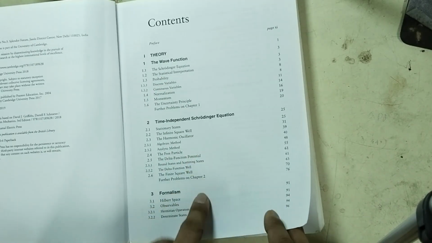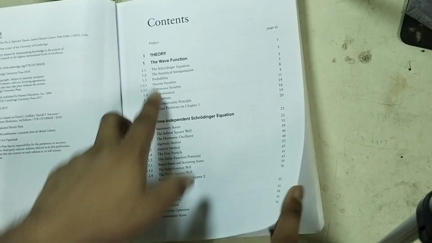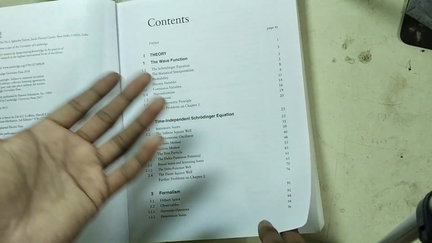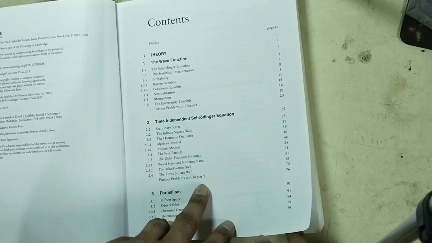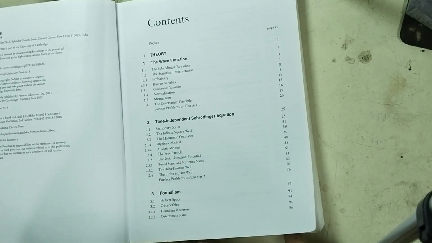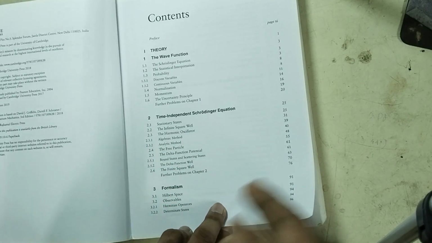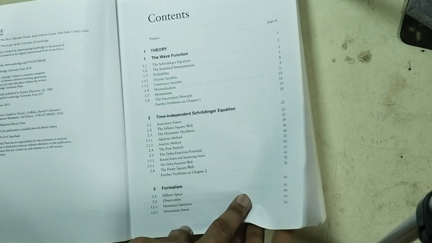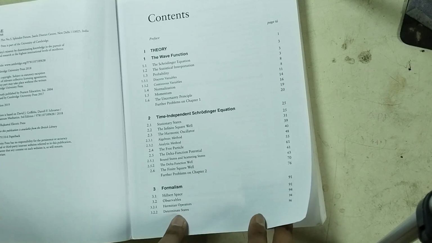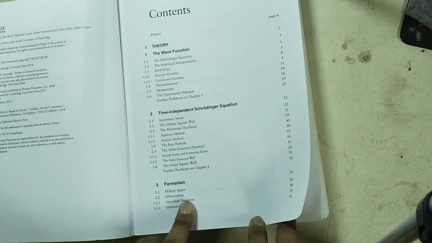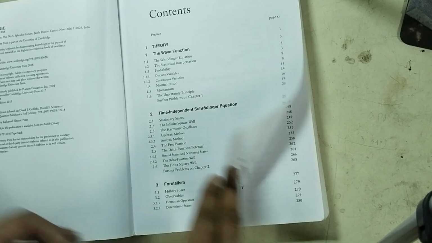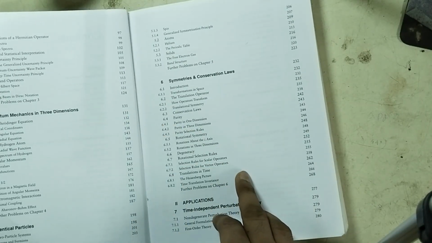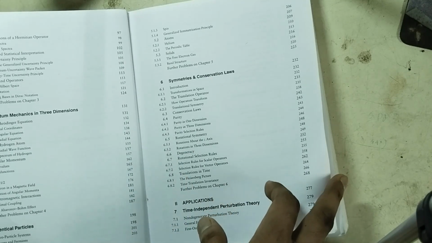So this book consists of these chapters called the wave function, where you will get some basics or properties of the wave function, and then comes the time independent Schrodinger equation, which is covered in the bachelor's of your course. And then comes the formalism, that means it contains Hilbert space, observables, Hermitian operators, and so on and so forth. And Dirac operators, actually it is a linear algebra part this chapter covers.